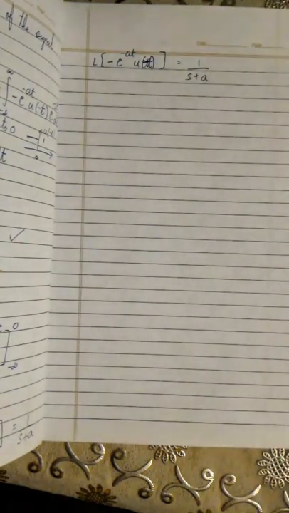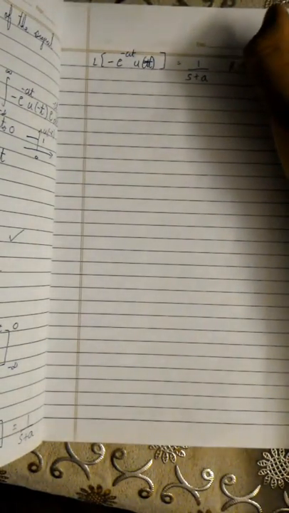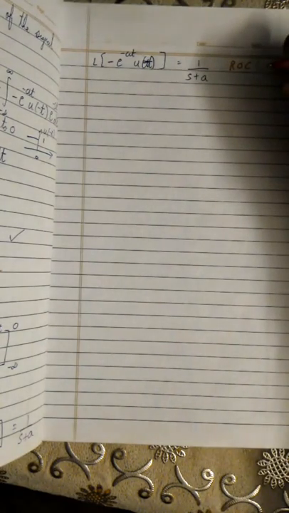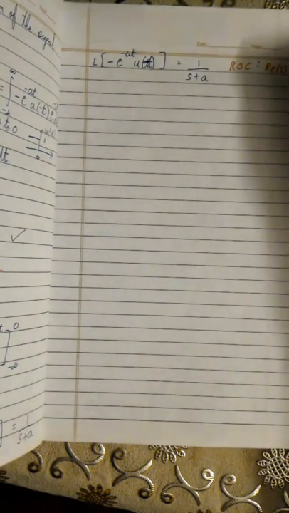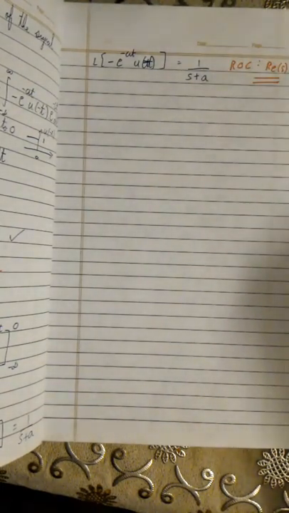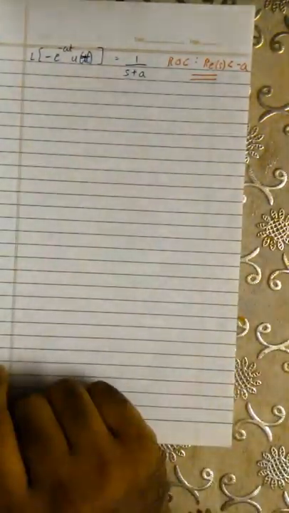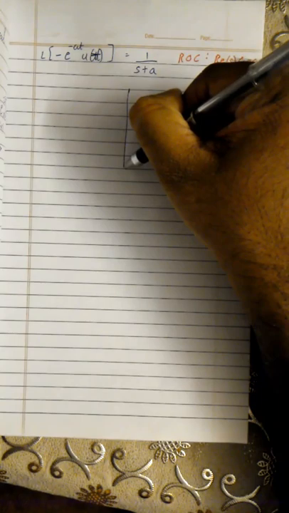Okay, and its ROC is defined as the real part of s must be less than minus a. This is the ROC of that signal. Yes. So now if I want to plot the ROC in the s plane, I draw my s plane. Yes, the x-axis is sigma and the y-axis is j omega.